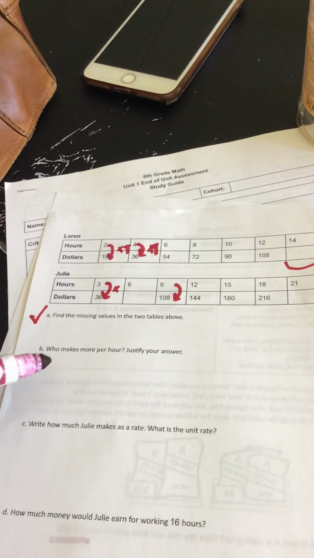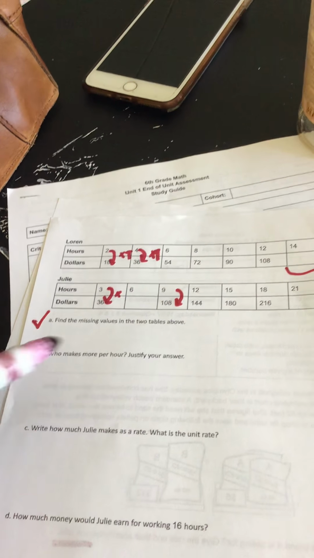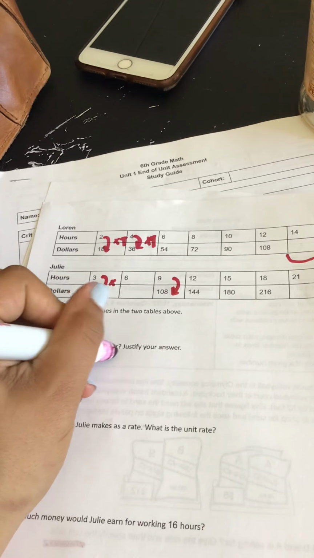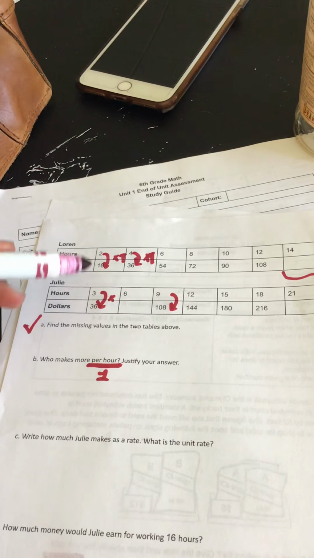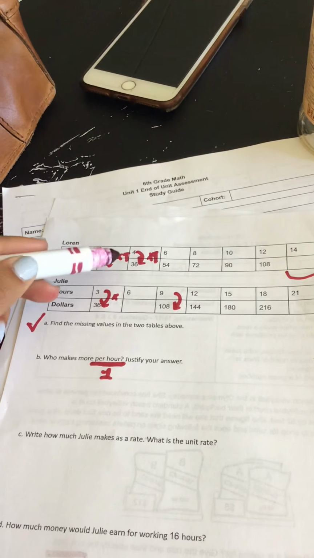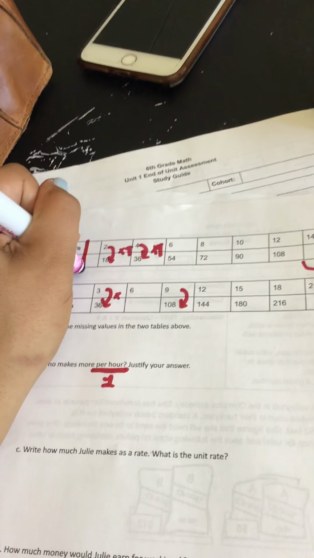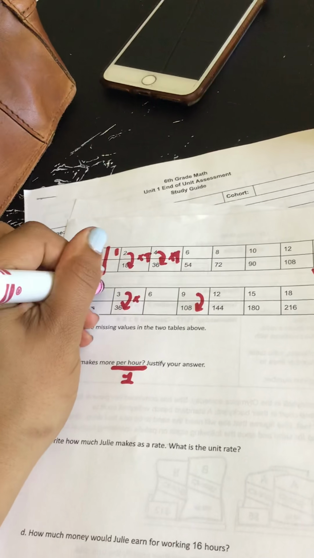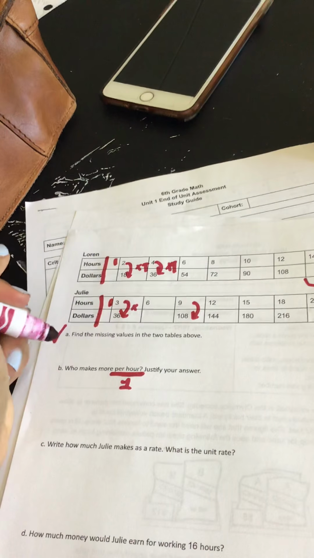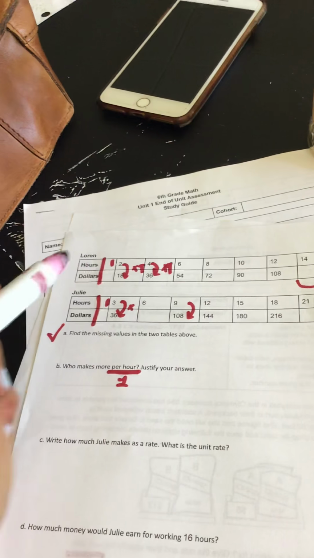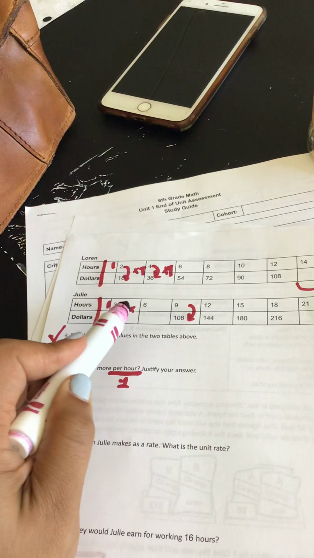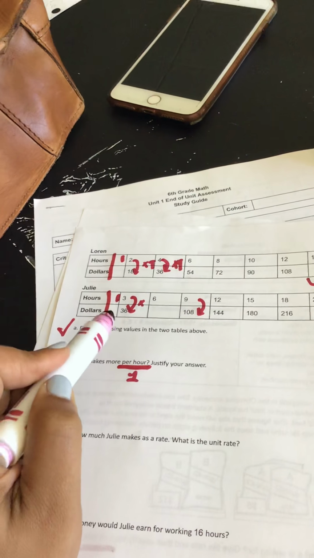Part B, who makes more per hour? Remember, per hour is for 1 hour. So right now, notice that it tells you for 3 hours, it tells you for 2 hours. That might mean you need to divide. You need to divide both of these to figure out how much it would be for 1 hour. I'm going to let y'all figure out how to do that. Hint, hint. 2 divided by 2 equals 1. 3 divided by 3 equals 1. Whatever you divide this by, you also have to divide this by.